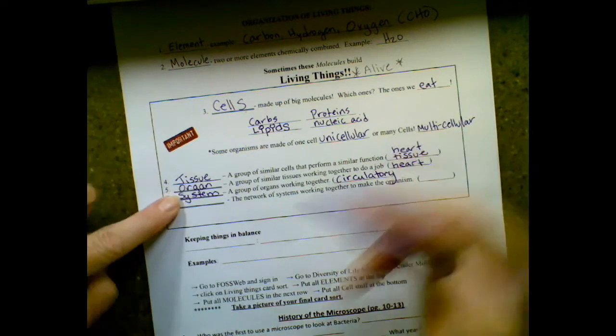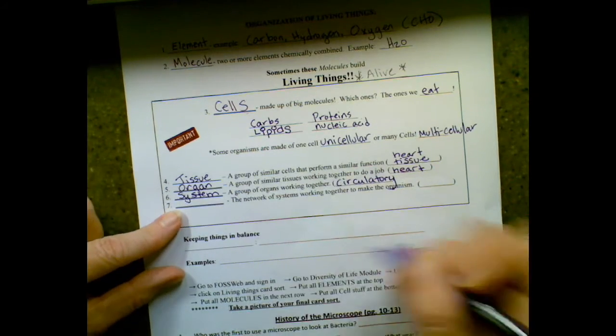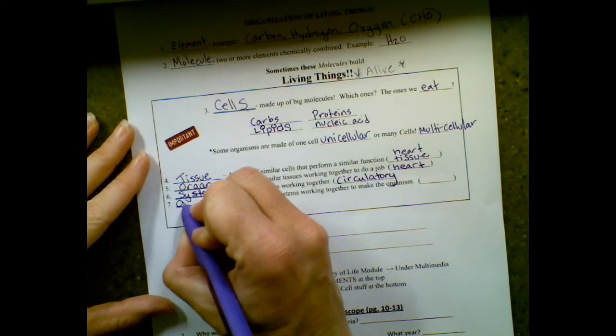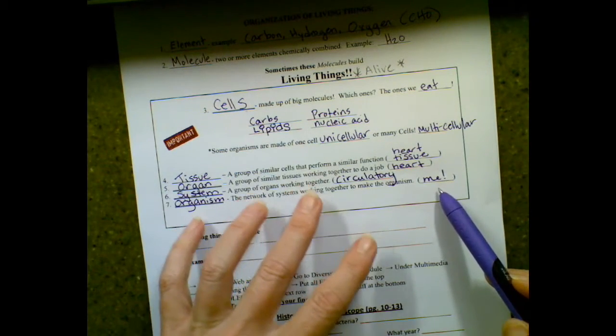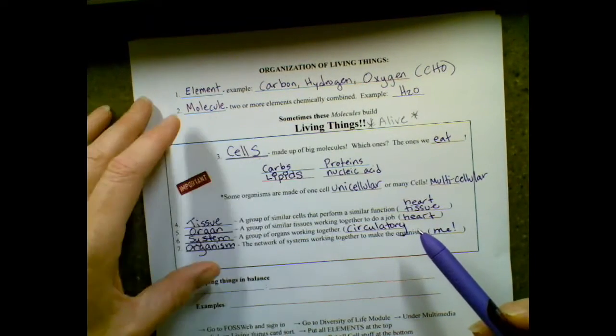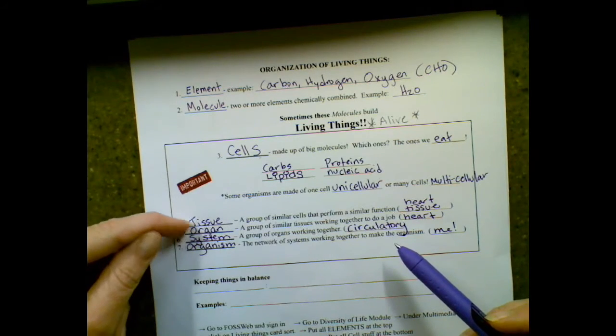And you put all of the systems together, all of them, and they're all working together, you get the final outcome, which is you. You're the organism. Or a cat. Or a tree. Trees have all this same setup. They have molecules that build cells. We're going to be looking at plant cells. Cells build tissue. We're going to be looking at onion tissue.